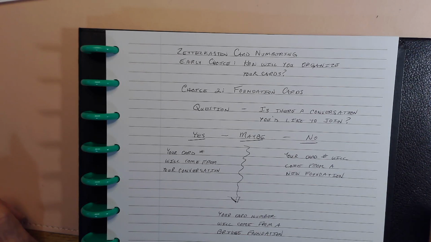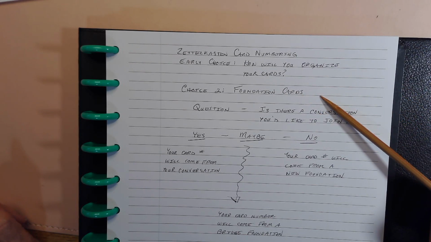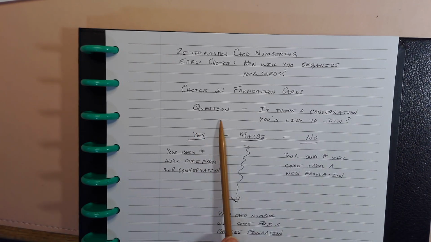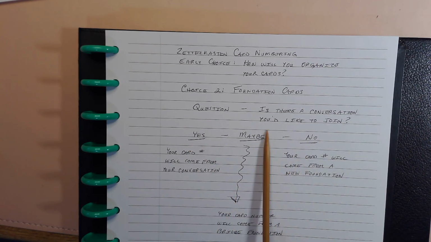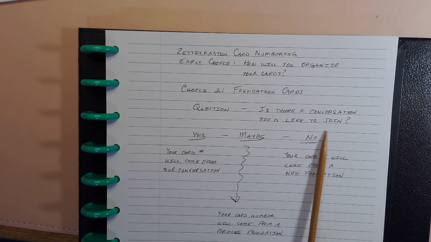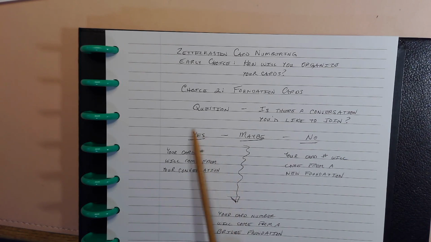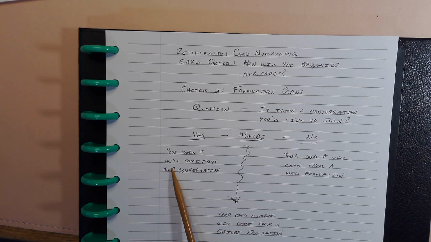Okay, here we are in the second option, foundation cards. We're going to begin with the key question that governs everything in the Zettelkasten. Is there a conversation your new card would like to join? We began with the same answer as with categories. If your card has a conversation it wants to join, you're done. Your card number will come from your conversation, and that will be true no matter what option you choose. Your card number is going to come right out of the conversation. I promise you it will be effortless.